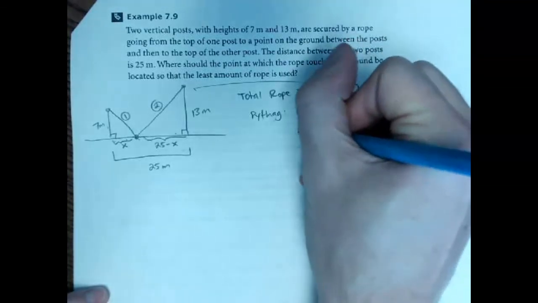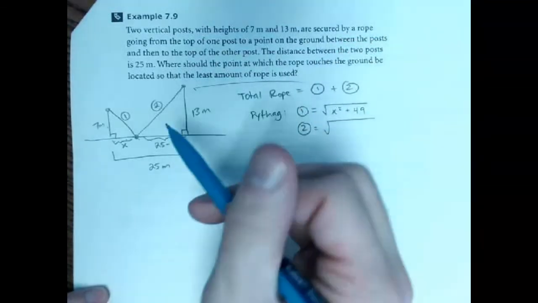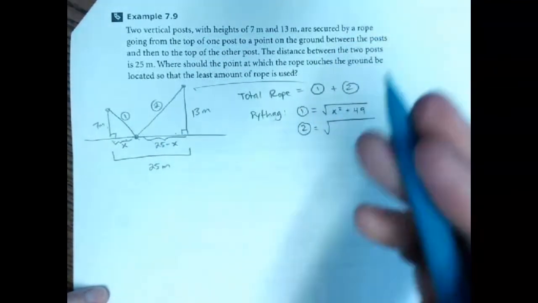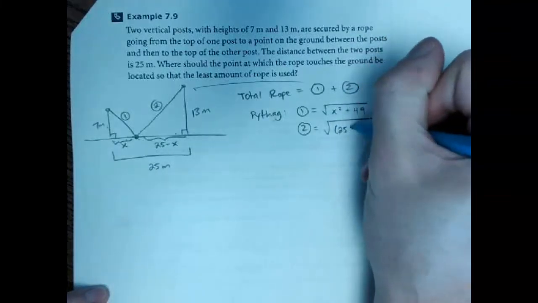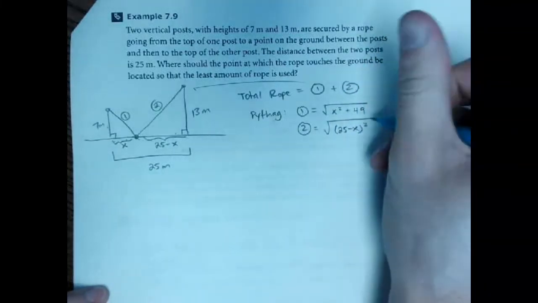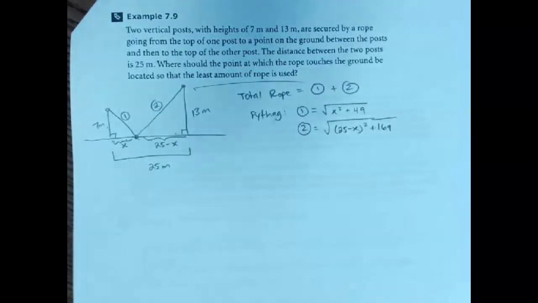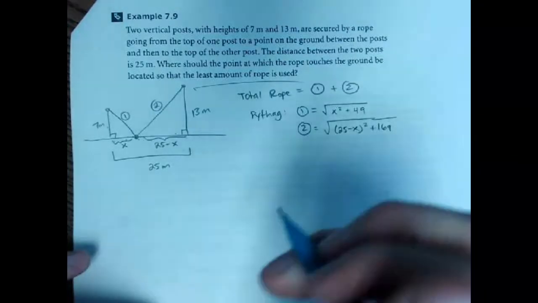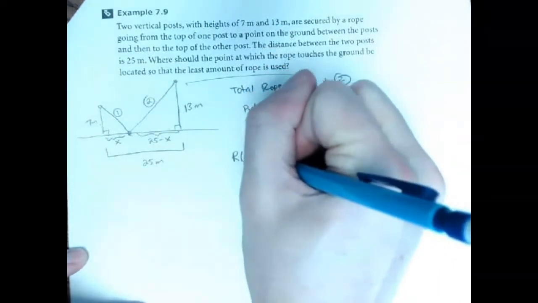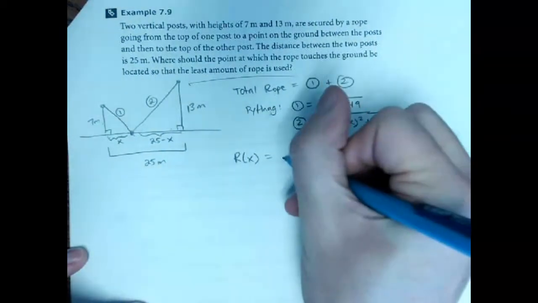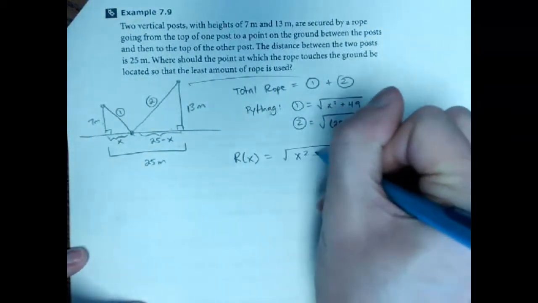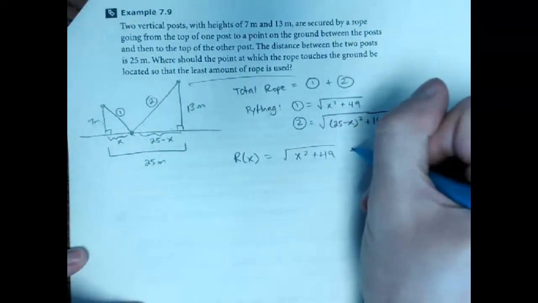And I know the second one, let's see, I have this squared plus 13 squared. So I have the square root of 25 minus x, quantity squared, plus 169. So there are your 2 lengths of the ropes, and of course we need to add them together. I'm going to call the rope r. So I take the length 1 plus the length 2.